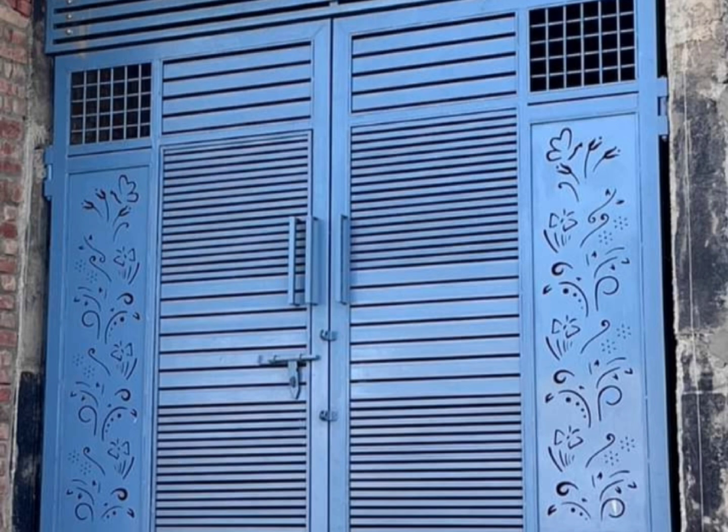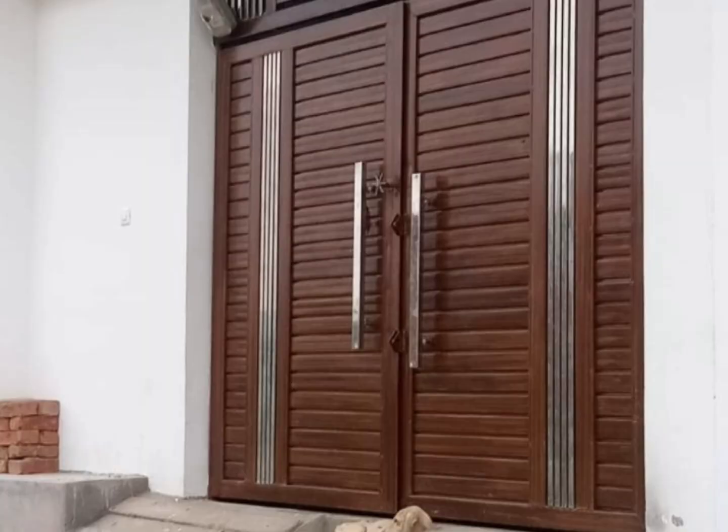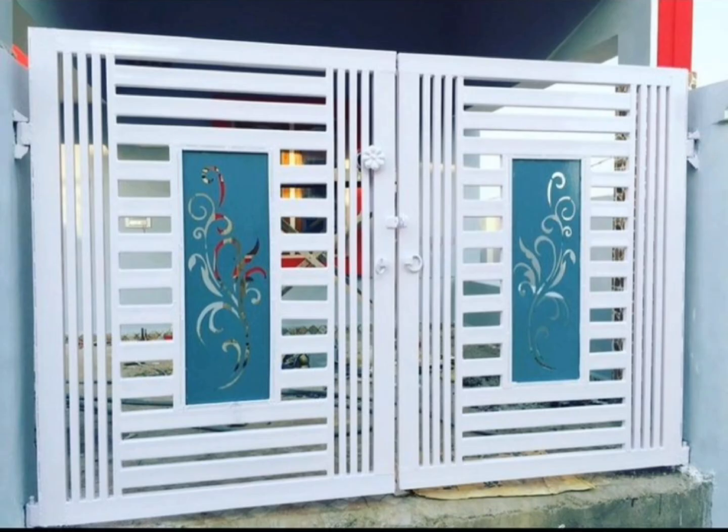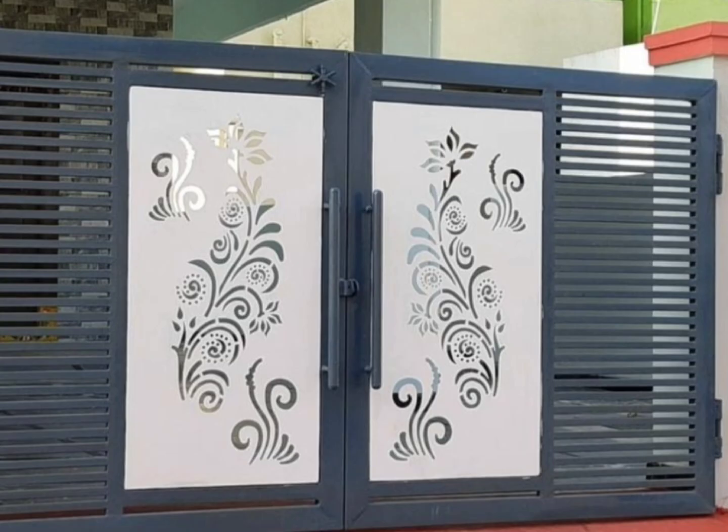Size and proportion: measure the entrance width and height to determine the appropriate size. Ensure the gate height is adequate for security while maintaining aesthetics. Another point is the locks: choose a secure lock mechanism like dead bolts or electronic locks, and gates with remote control or keypad access for added security. Set a budget that includes the cost of materials, installation, automation and long-term maintenance. Decide on a design that complements your home exterior.